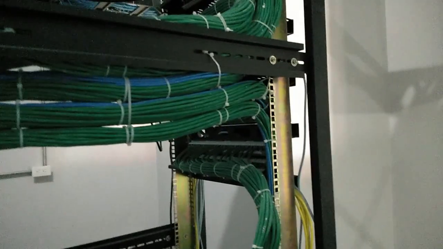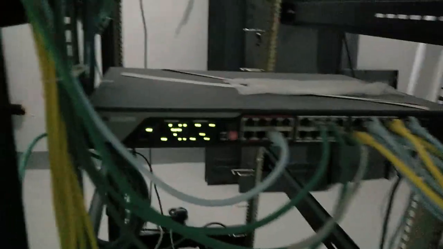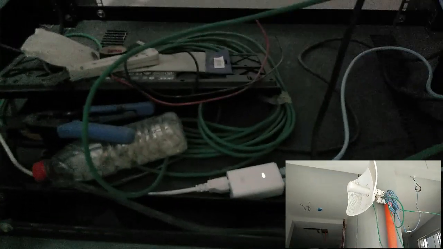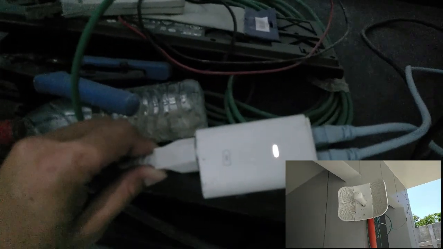So maybe we can check the connection from here going to my other server cabinet that's located in this area right there, and it's all working here. And I have also one of my Ubiquiti. This is my Ubiquiti.